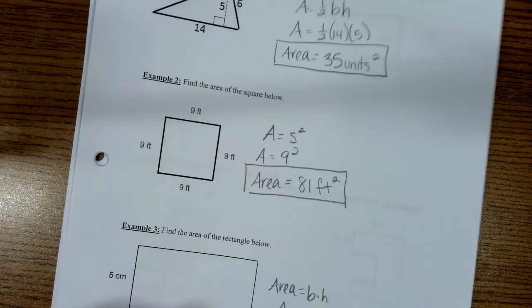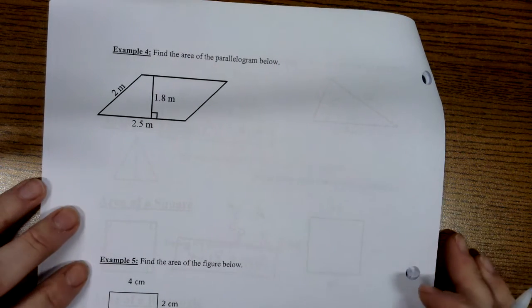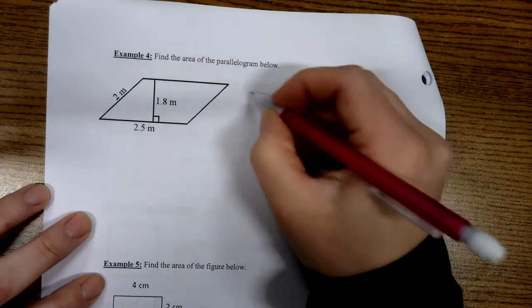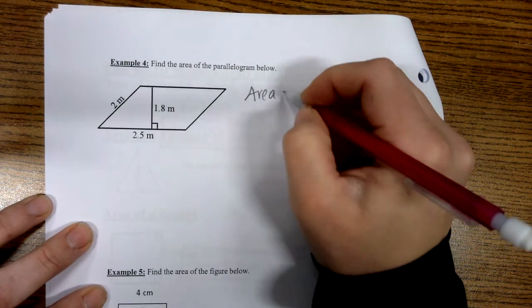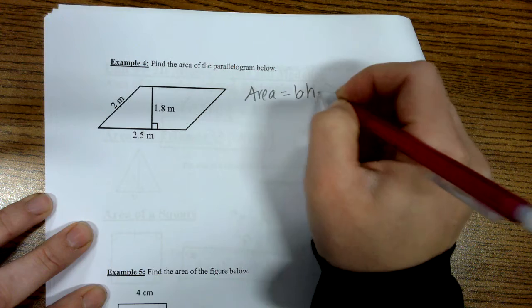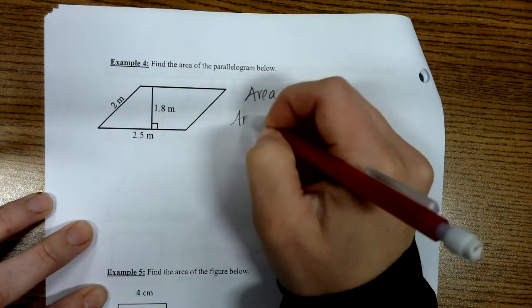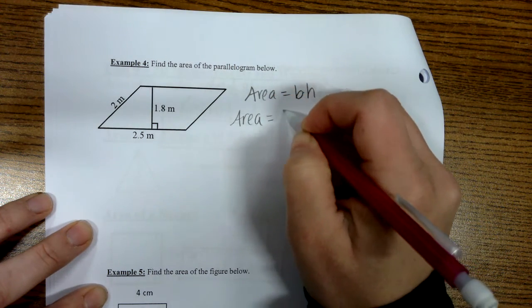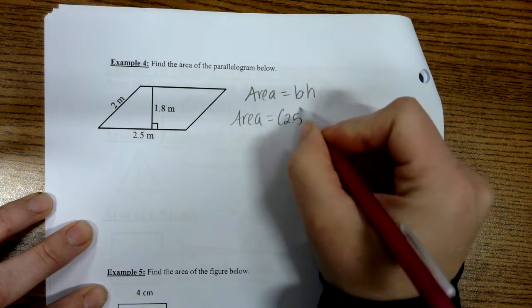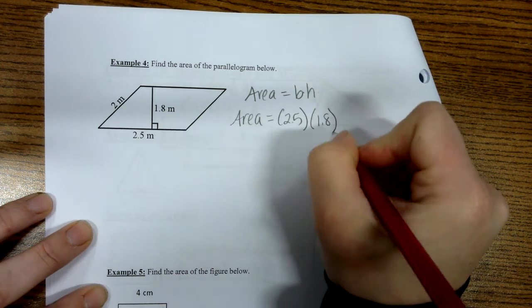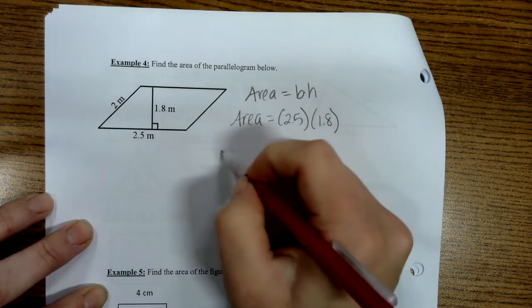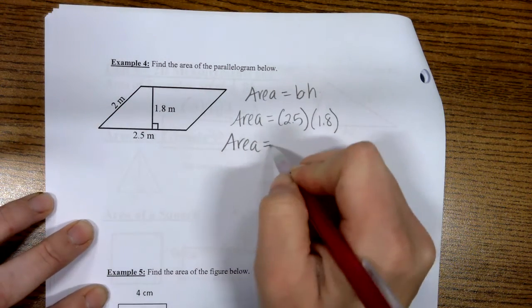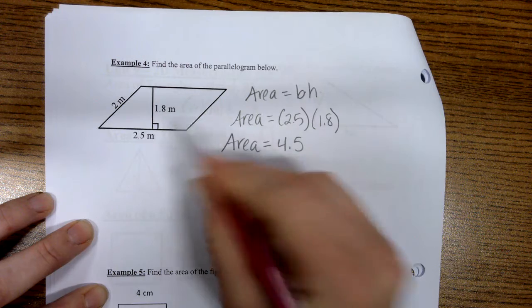Next page. Find the area of the parallelogram below. So we have area equals base times height. Area equals 2.5 is the base times 1.8. When you do that on your calculator, you get area equals 4.5, and it's meters squared.